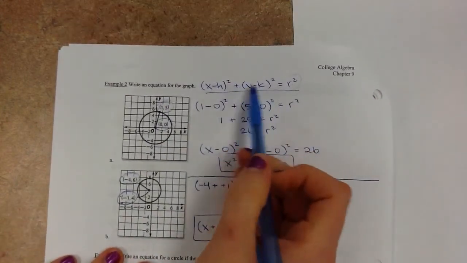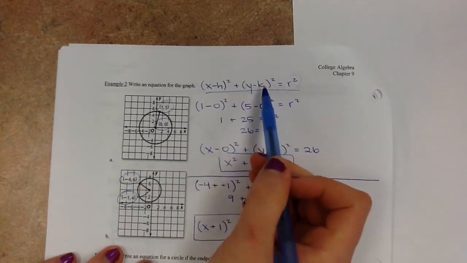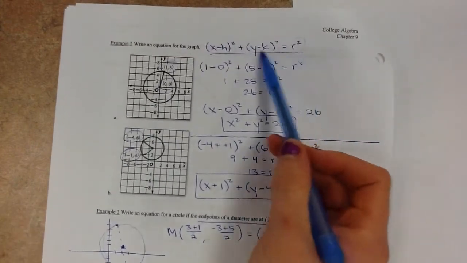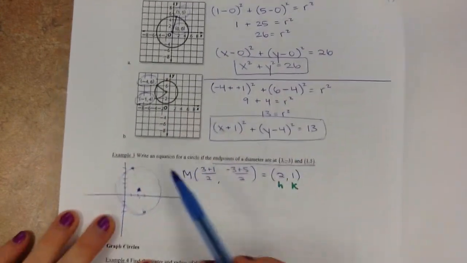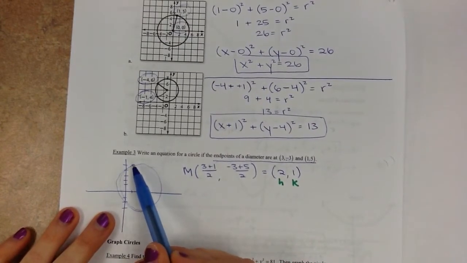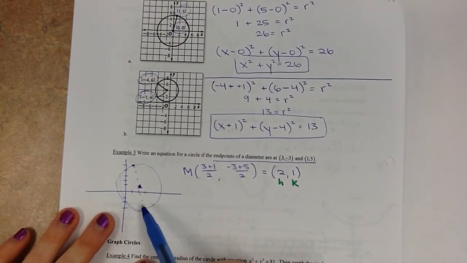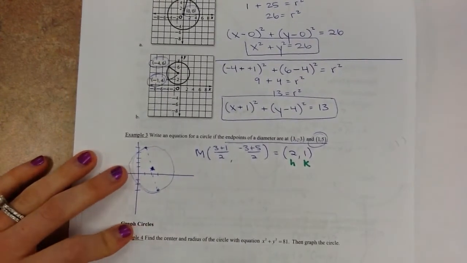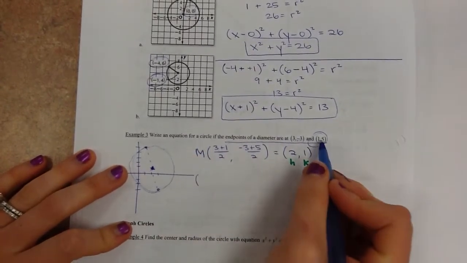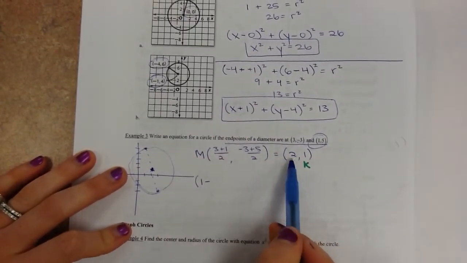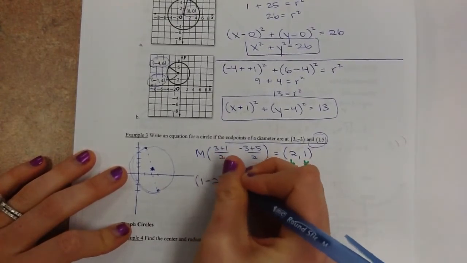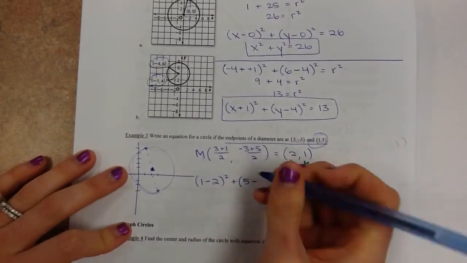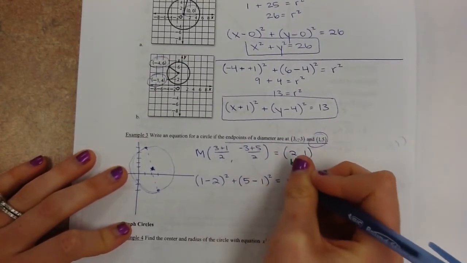So if we look back at this formula right here, we've got h, we've got k. What we don't have yet is r. And the way we find that is the same way that we found the r here. We plug in one of the 2 points you could use. You could use the point (1, 5), or you could use the point (3, -3). It does not matter at all. Maybe you want to avoid negatives, so you want to use that one. Whatever you want. So we've got x, which is 1, minus h, which is 2, squared, plus y, which is 5, minus k, which is 1, squared equals the radius squared.